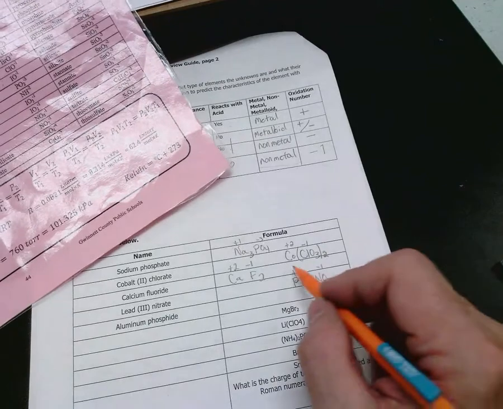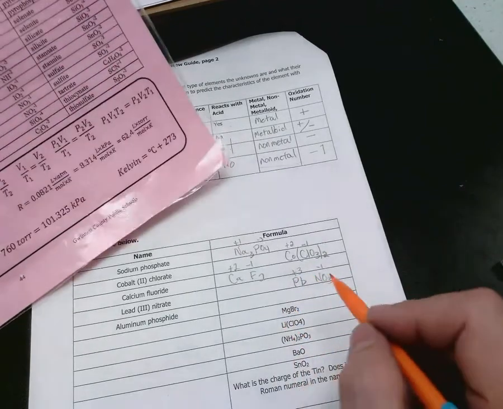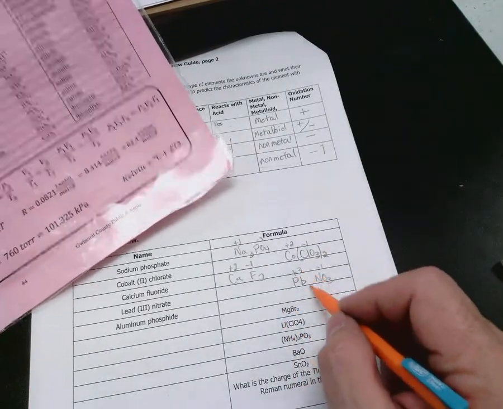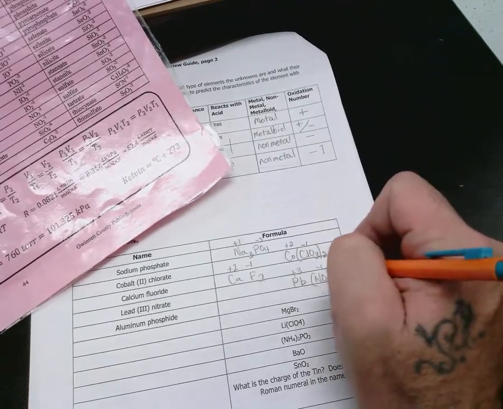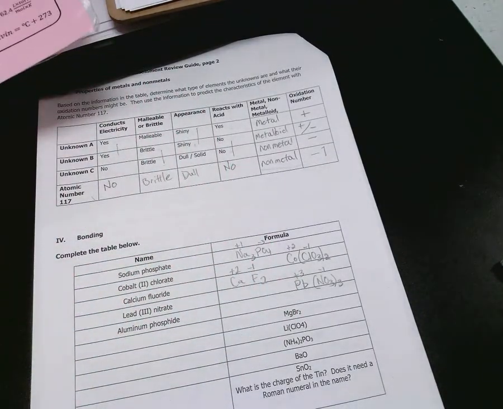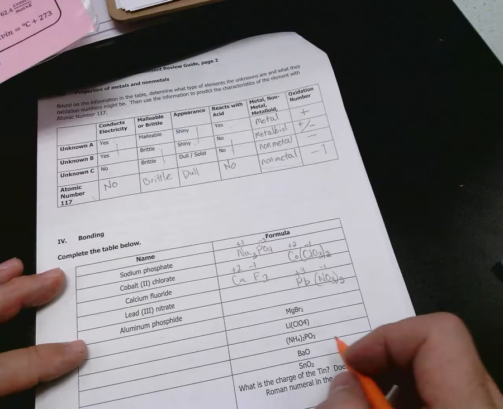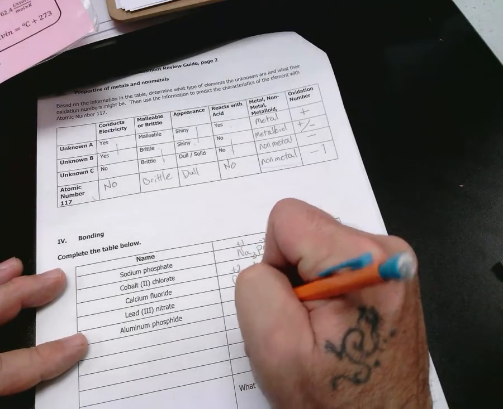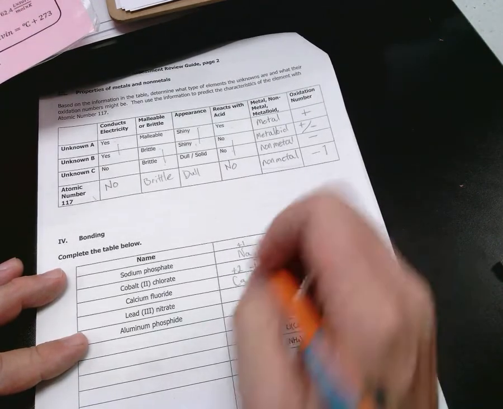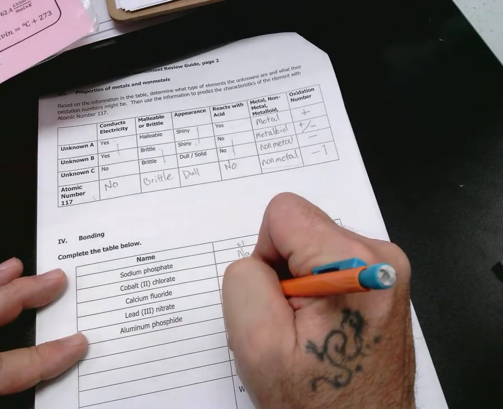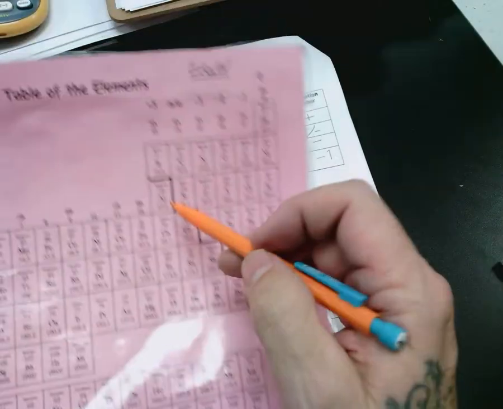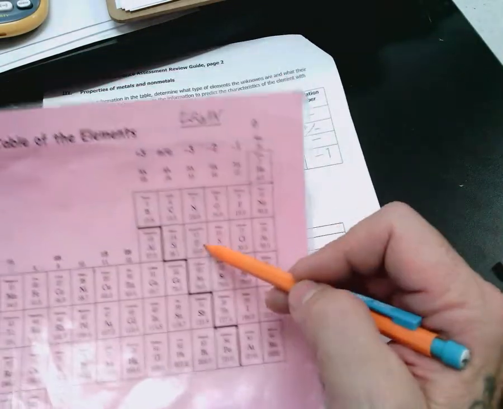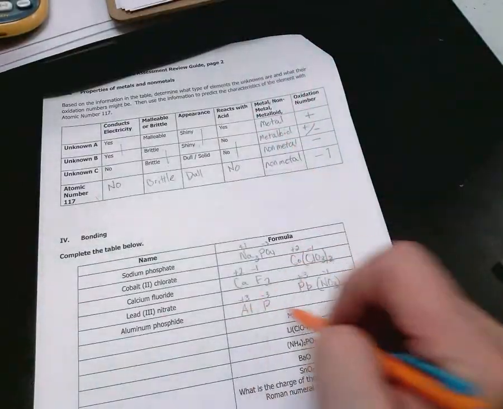Now, if you don't crisscross, then you are not done. This 3 does not drop straight down to lead. This 3 crisscrosses so that I have 3 nitrates and 1 lead. Make sure you crisscross. Oh my gosh, just crisscross to get a formula. All right, aluminum phosphide. So I have aluminum and phosphorus, which turns into a phosphide. Aluminum +3, phosphide -3. So they cancel, so it's just AlP.